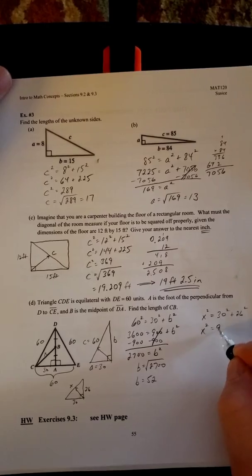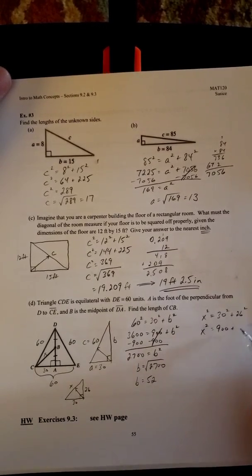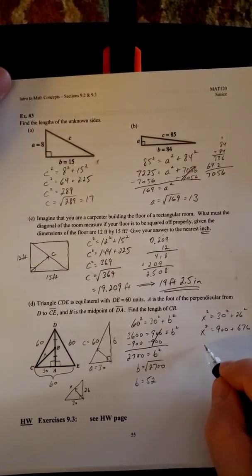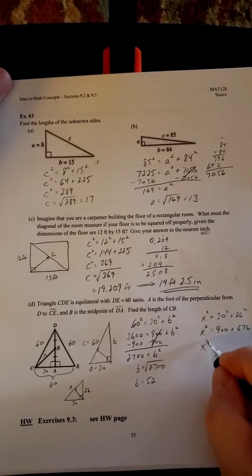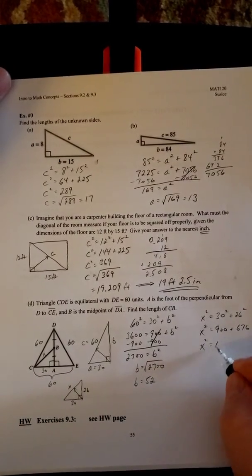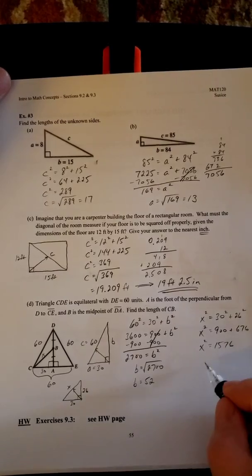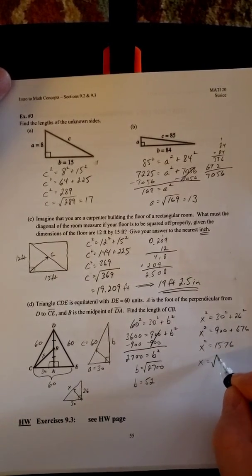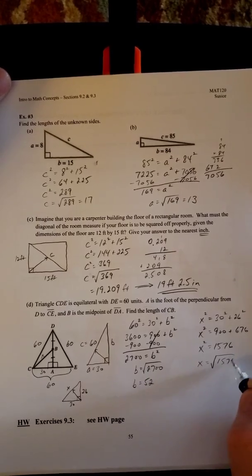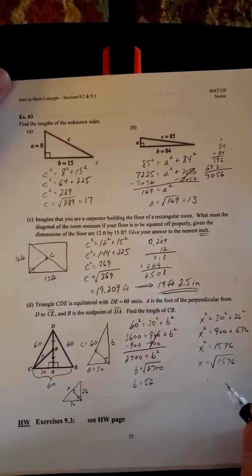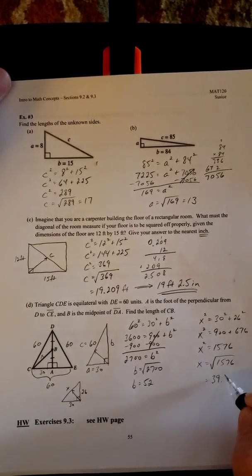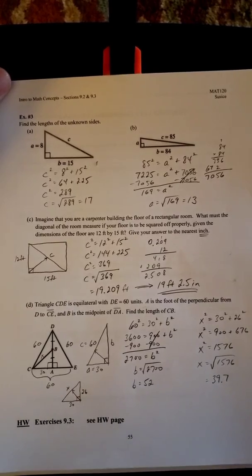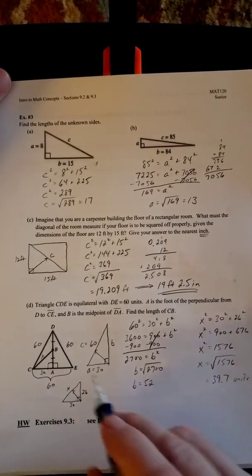So x squared should be 900 plus 26 squared, I believe, is 276, or excuse me, 676. So we're going to get 1576. And if we take the square root of that, it's going to be pretty close to 40. It's going to be a little under. I think it's like 39.7. I might be a little off, but it's pretty close to that. So that should be the length of CB.